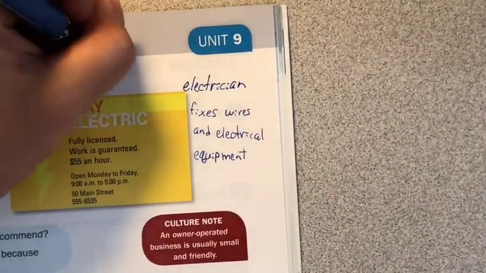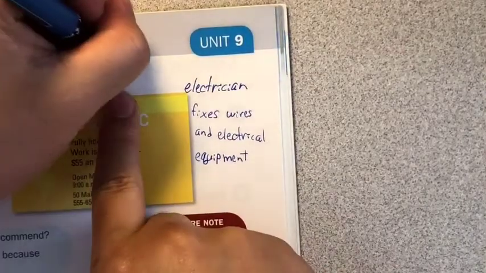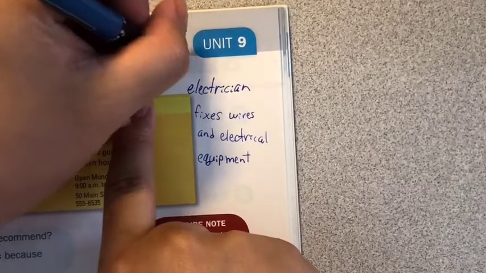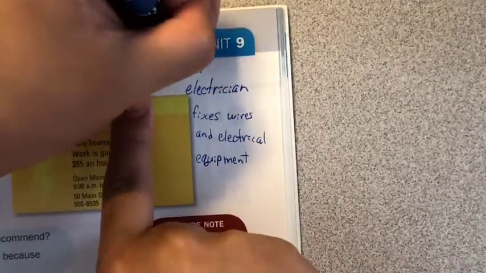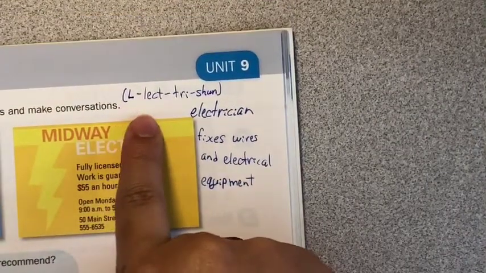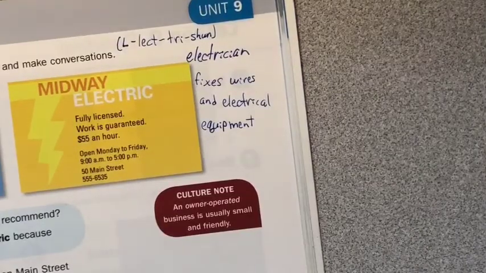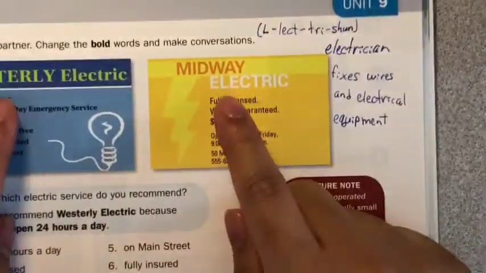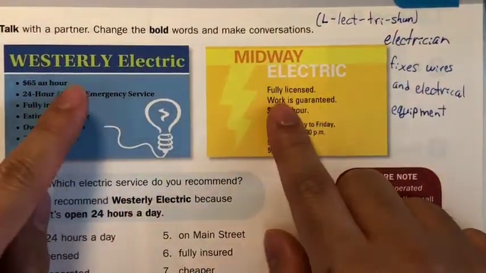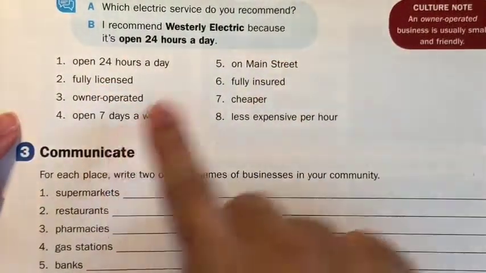So how do you say this word? It starts with the letter L. L. Lect. Trician. Electrician. Electrician. So these are 2 different electricians. I want you to compare them, and then I want you to make recommendations based on these.